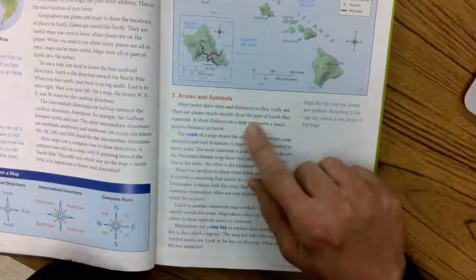All right, here's the last page we're going to tackle today. Scales and symbols. Maps never show sizes and distances as they really are. They are always much smaller than that part of the earth that they represent. A short distance on a map represents a much greater distance on earth. The scale of a map shows the relationship between map distances and real distances.